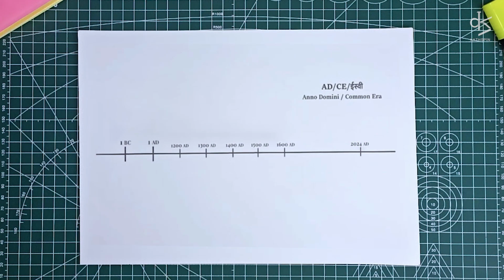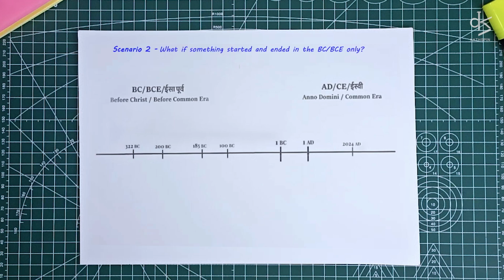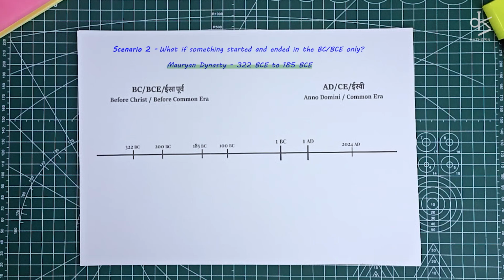Now we focus on the left side of the timeline, BC BCE. Let's take the example of the Mauryan dynasty. If you don't know about the Mauryan dynasty, do check the video on the channel and you will get to know many interesting facts about the Mauryan Empire. Link is in the description below. In the timeline, the Mauryan Empire was founded by Chandragupta Maurya in 322 BCE and it ended at 185 BCE.